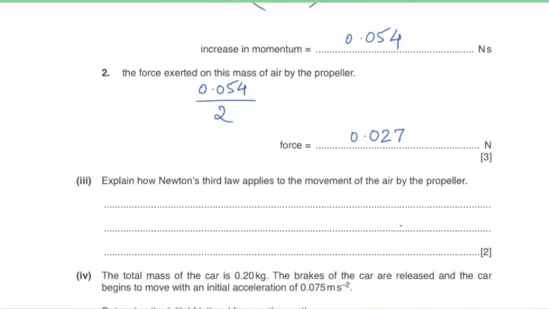Part 3, explain how Newton's third law applies to the movement of the air by the propeller. So Newton's third law explains how objects exert force on each other, but in opposite directions. So like here, propeller is exerting 0.027 newtons of force on mass of air. So this mass of air will also exert 0.027 newtons of force on propeller, but in opposite direction.